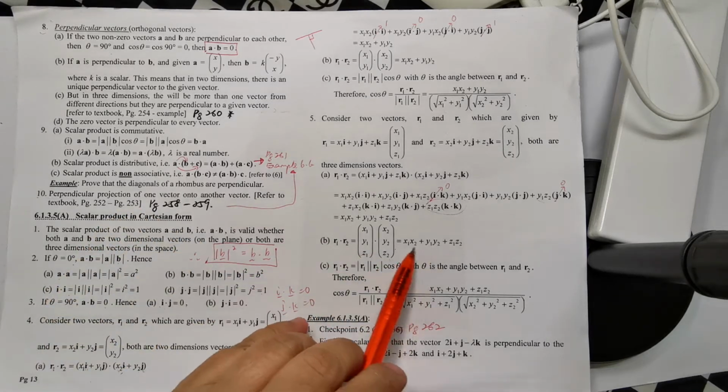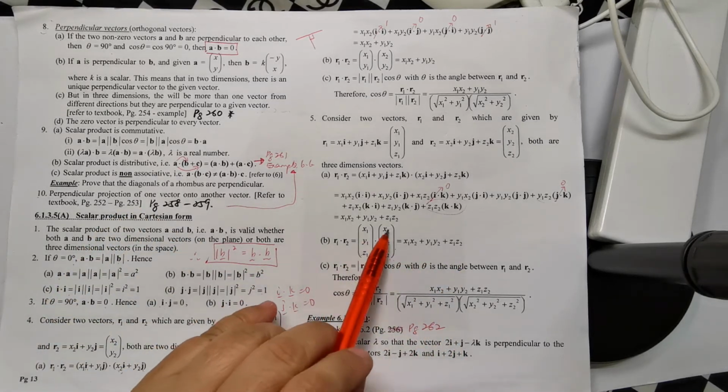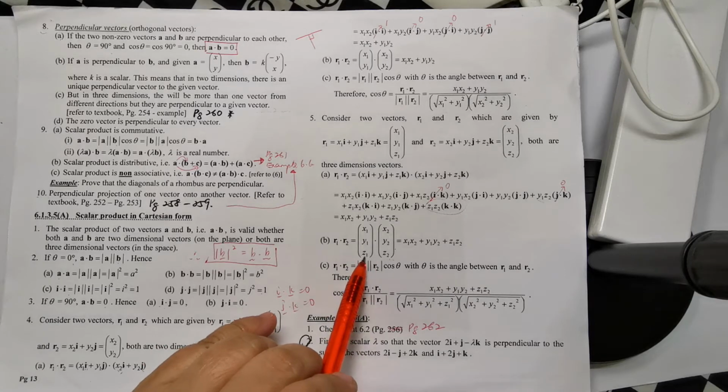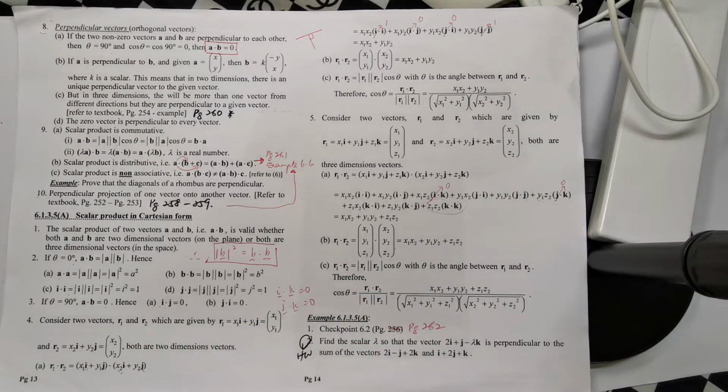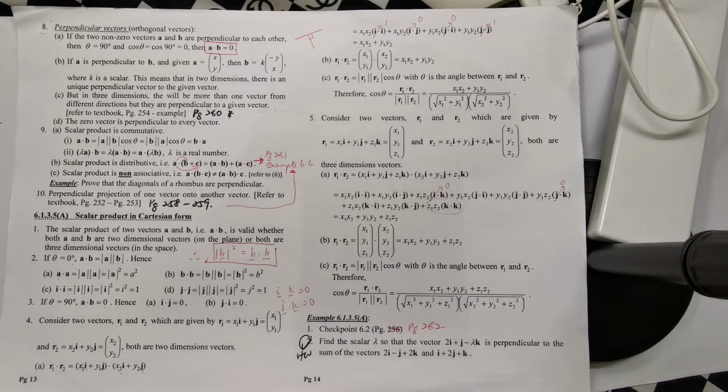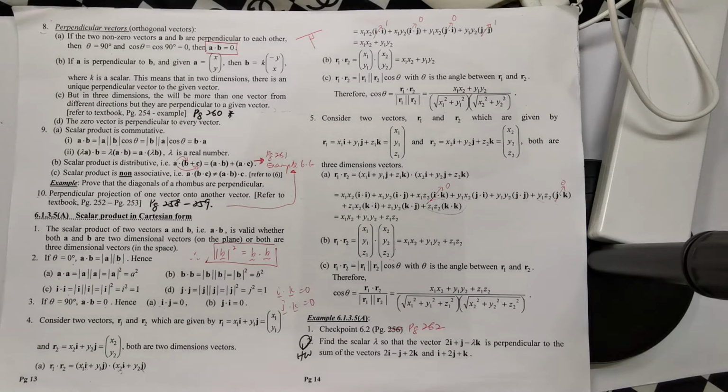So immediately we know this is the answer: x multiply x, y multiply y, z multiply z, and just add them up. And this is the formula to find cos theta. So this is the scalar product in Cartesian form. Okay, so we will have a lot of examples from here.